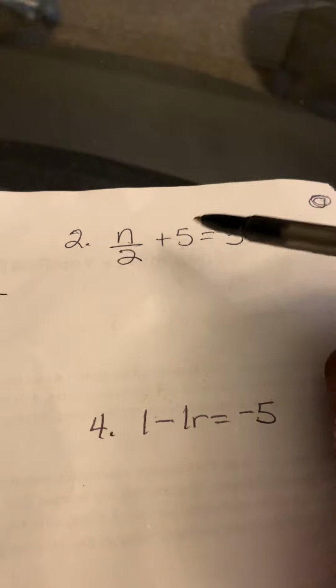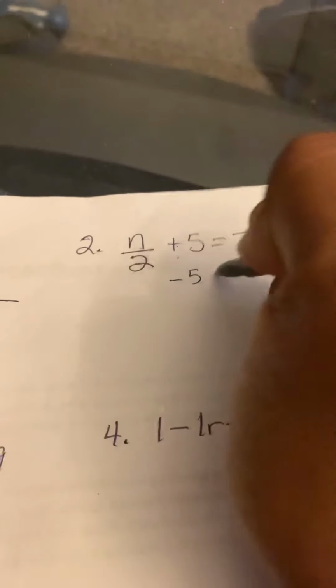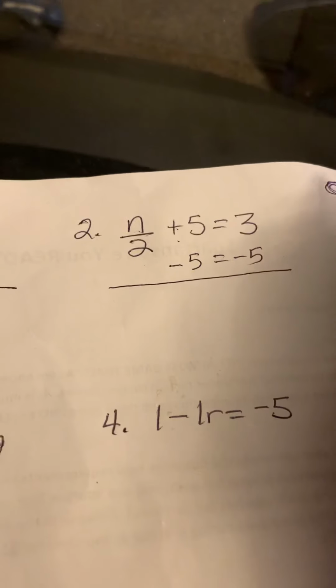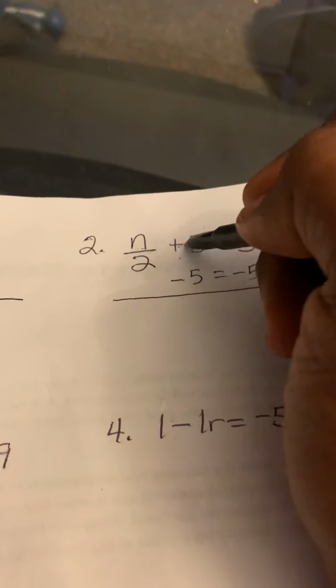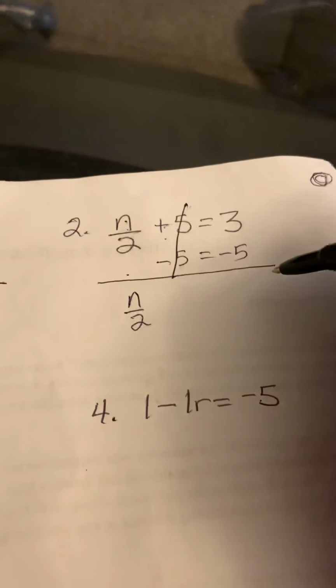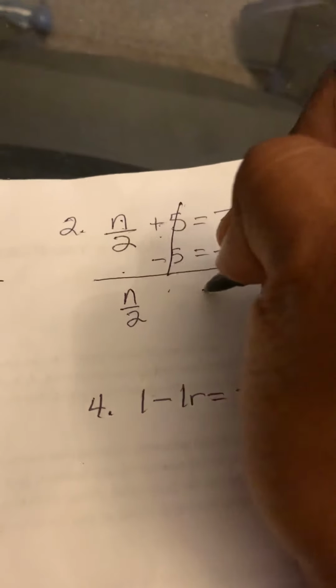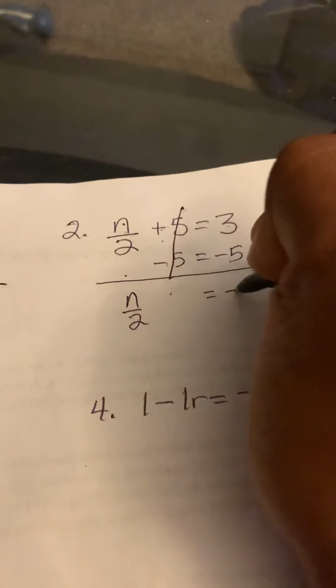First thing we got to get rid of is addition and subtraction. So we're going to subtract 5 on both sides. Notice how I'm trying to keep my paper neat. 5 plus 5 minus 5 crosses out. So now I bring this down, that's n divided by 2 is equal to negative 2.